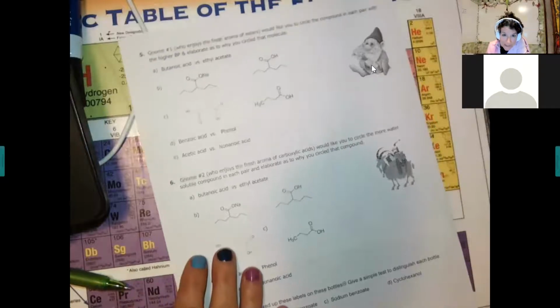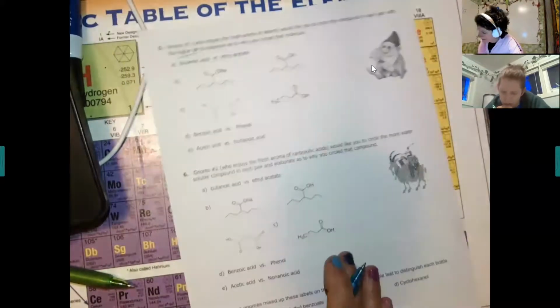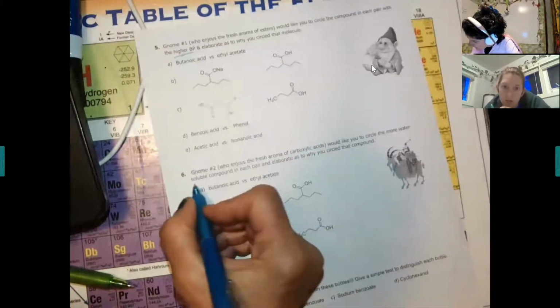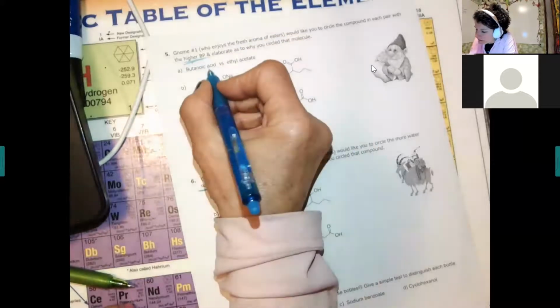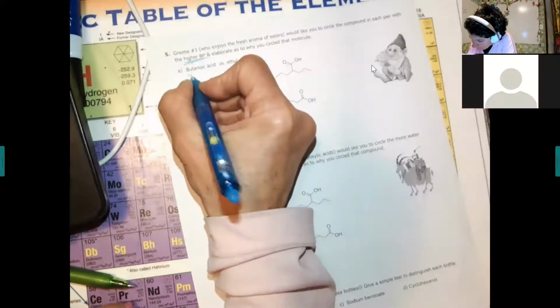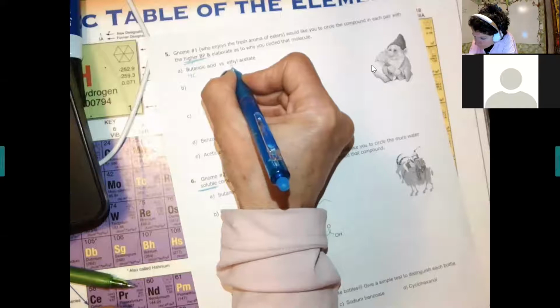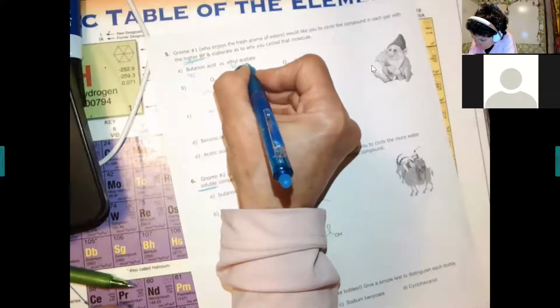Are these questions the same? So the first one is about which one has the higher boiling point? Yeah, they look the same to me. Okay. And then the second one is pretty much the same thing, and we're looking at solubility, right? Yeah. Okay. All right. So boiling point: these both have 4 carbons. So ethyl is 2 carbons, and acetate is 2 carbons.